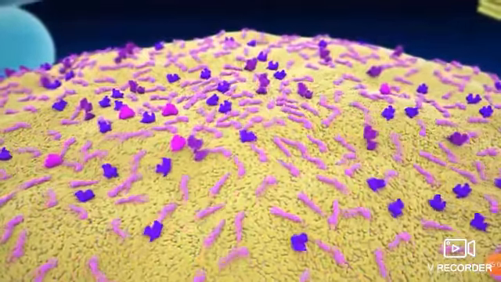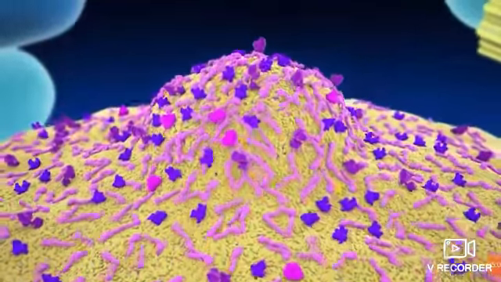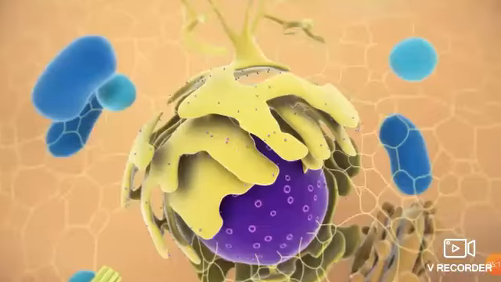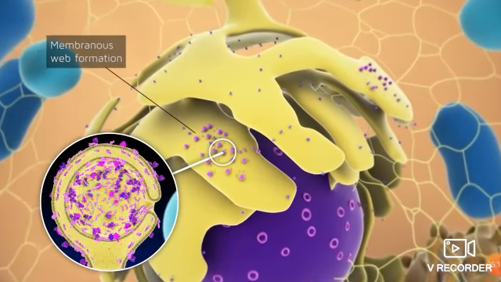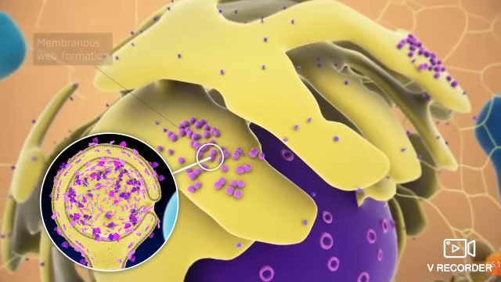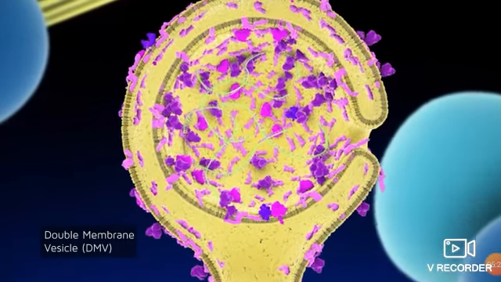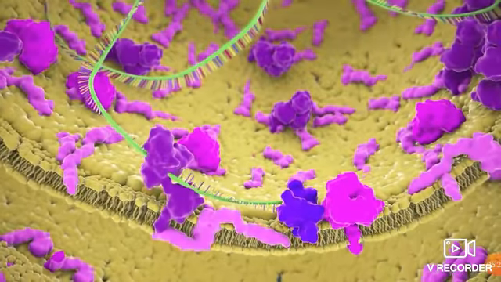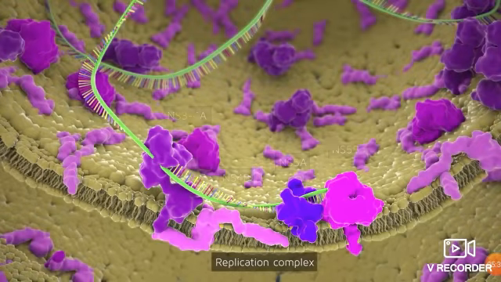HCV replicase proteins, in concert with host factors, induce rearrangements of the ER membrane, including the formation of double membrane vesicles. These vesicles cluster to form the membranous web, which represents the site of HCV RNA replication. Viral RNA synthesis is catalyzed by the RNA-dependent RNA polymerase activity of NS5B, which acts in concert with other viral non-structural proteins, as well as several host factors.